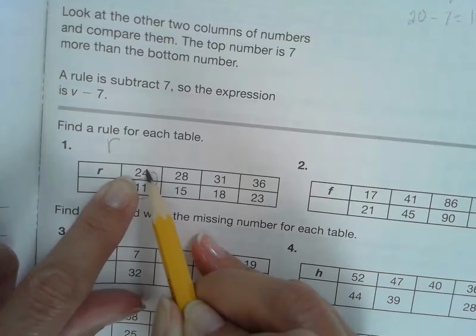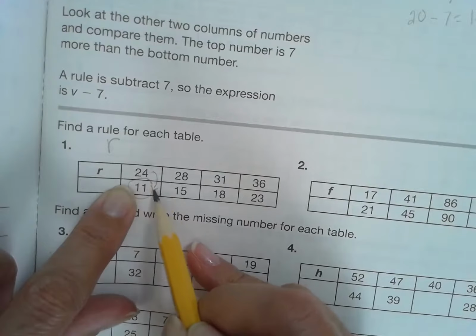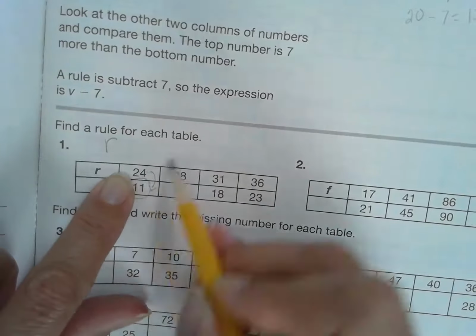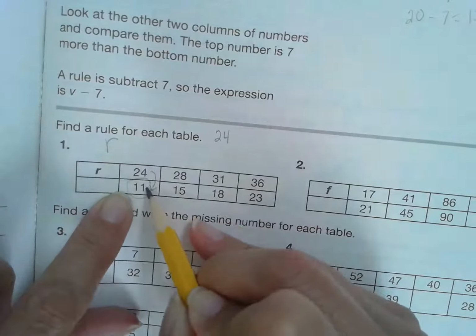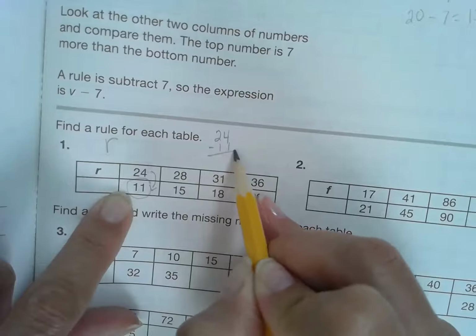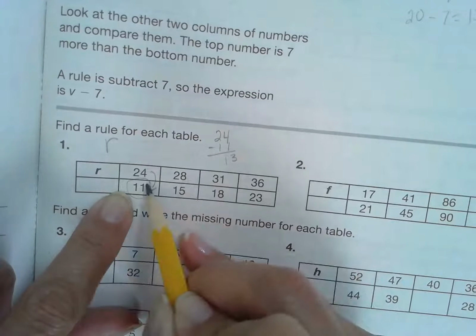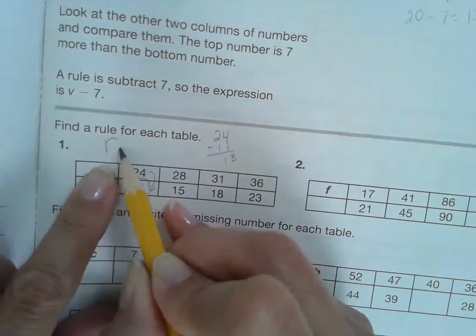I know 24 is bigger than 11, so I'm going to have to subtract a number in order to reach 11. So I'm going to take 24. I need to find the difference. So 24 minus 11. 4 minus 1 is 3. 2 minus 1 is 1. So it looks like I subtract 13.